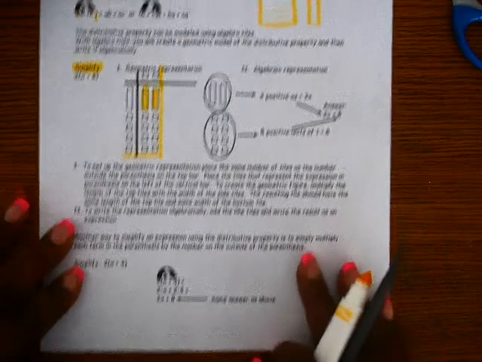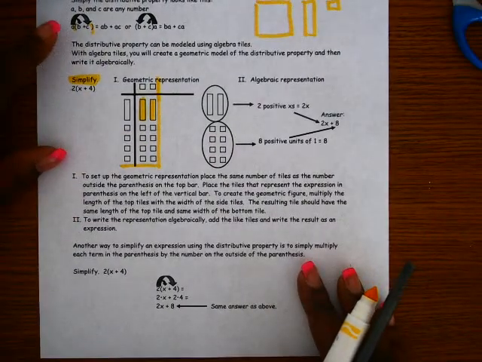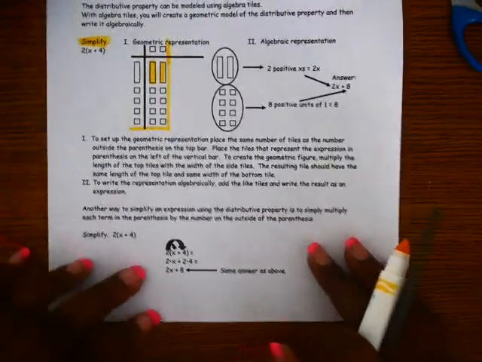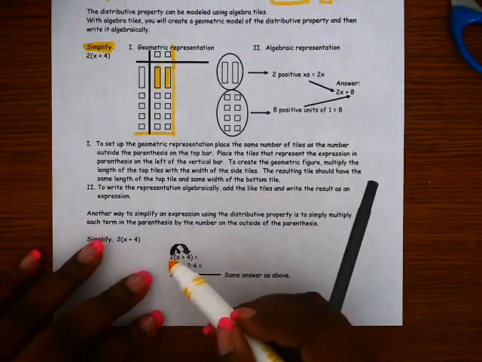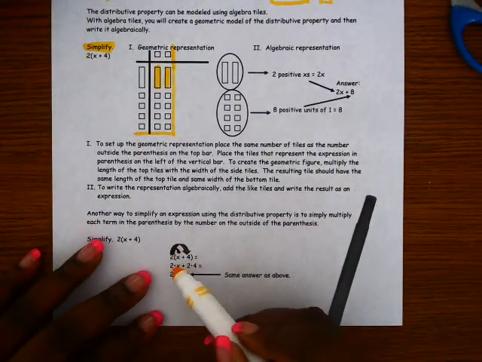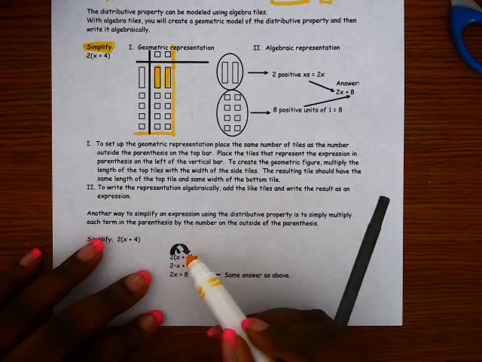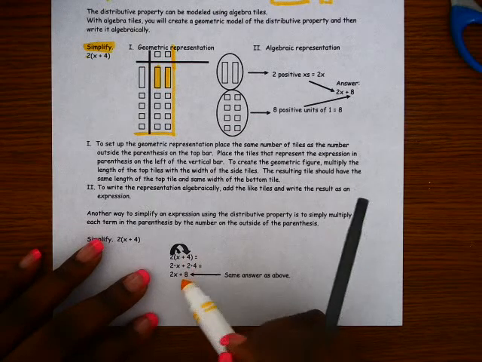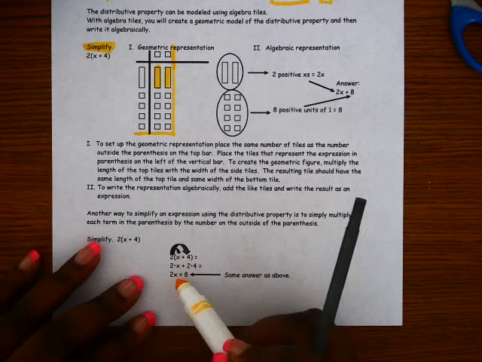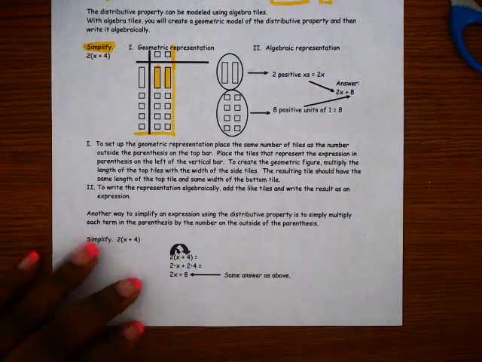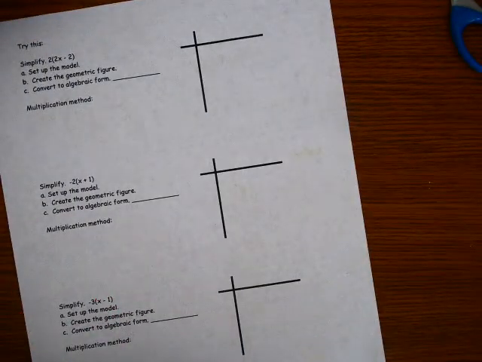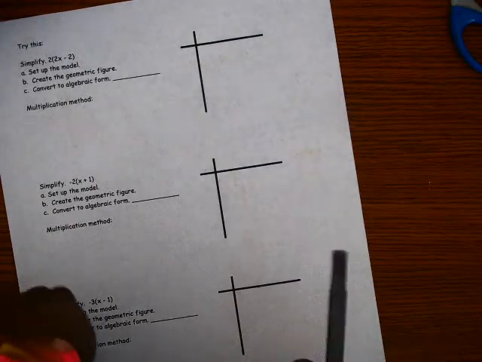Or if we were to do this with the numbers, like we did up here with the letters, the variables, we would distribute the 2 times the x, which is 2 times x, and the 2 times the 4, which is 2 times 4, keeping the operation in the middle. So we would write this as 2x plus 8. So let's turn on the back and do some more practice.